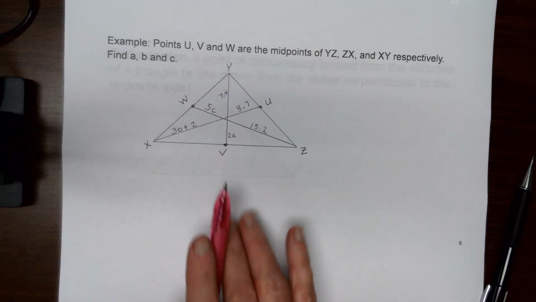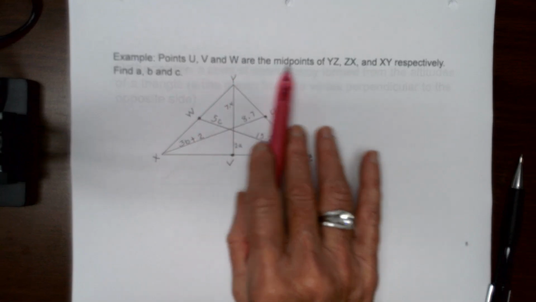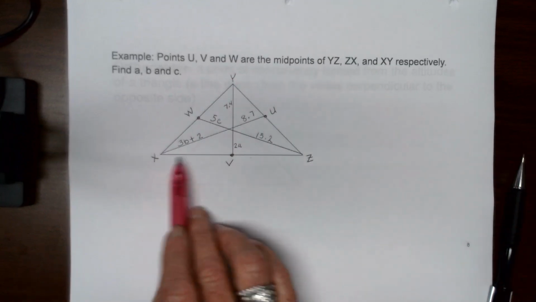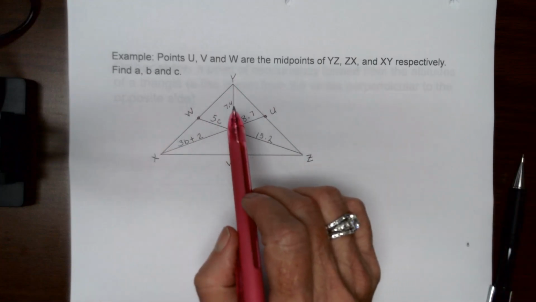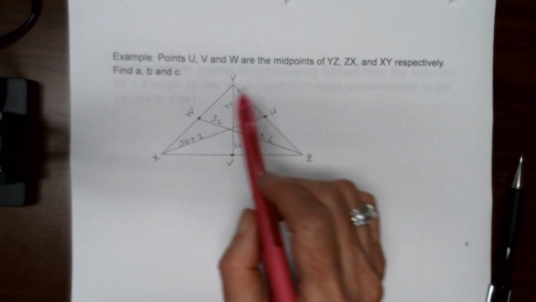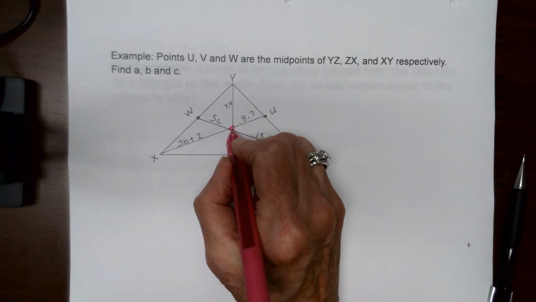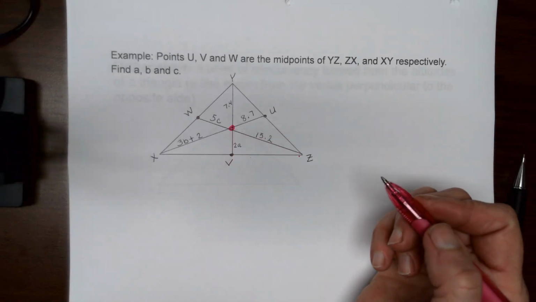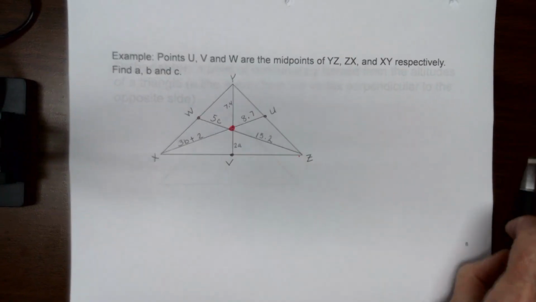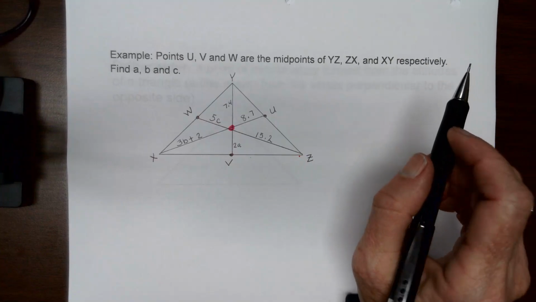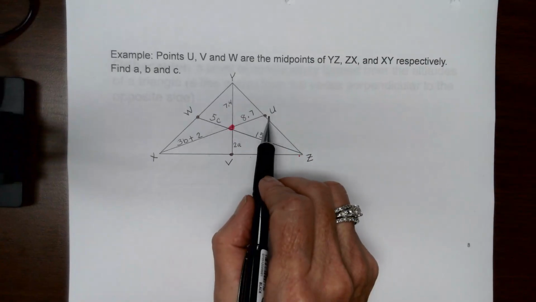So an example problem of this, it might tell you that points U, V, and W are midpoints of this line, and this line. And based on that centroid, now if you know that they're midpoints and they're drawn to the opposite vertex, you know that this point here in the center is what we call the centroid. So we are going to use the centroid theorem.